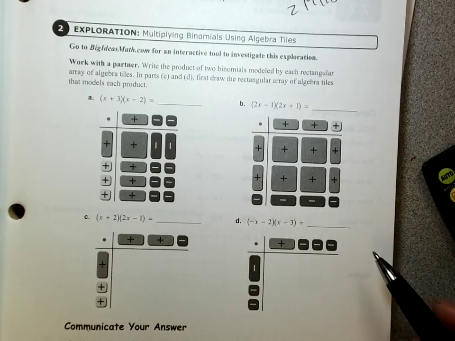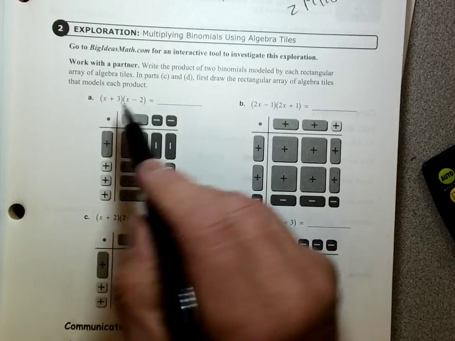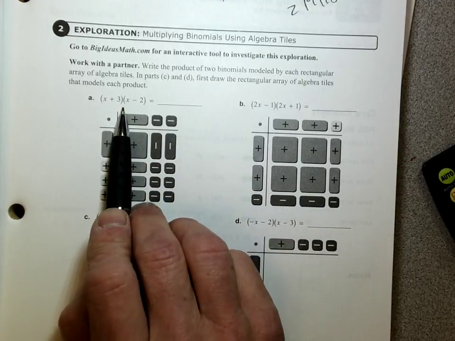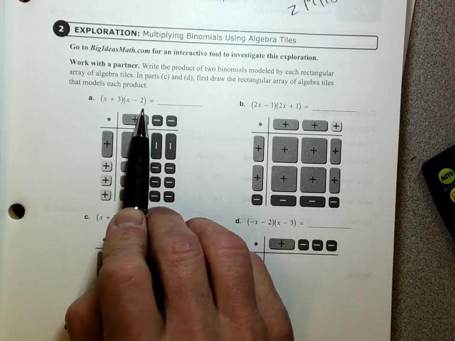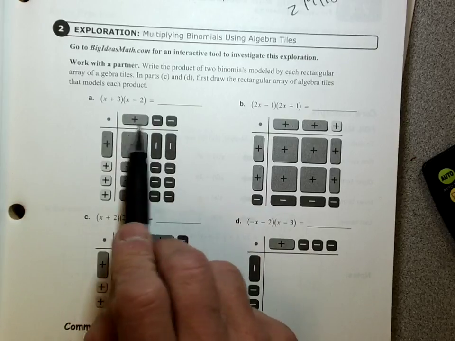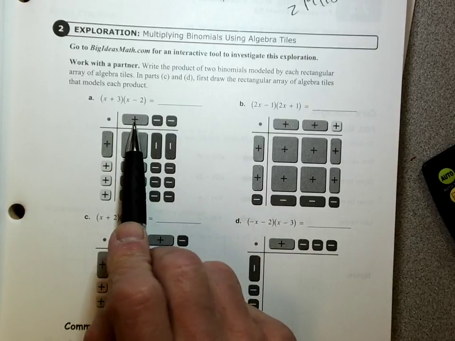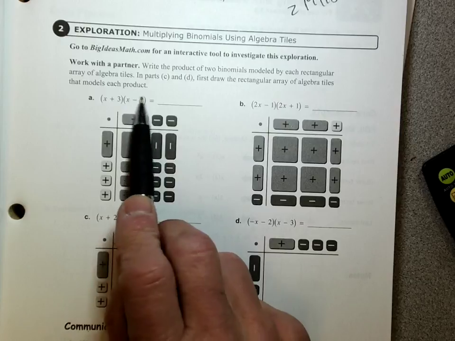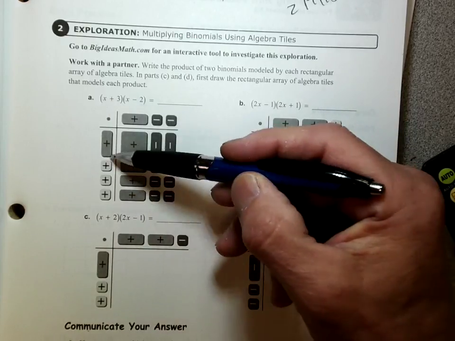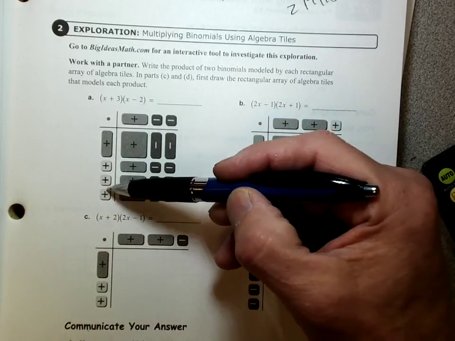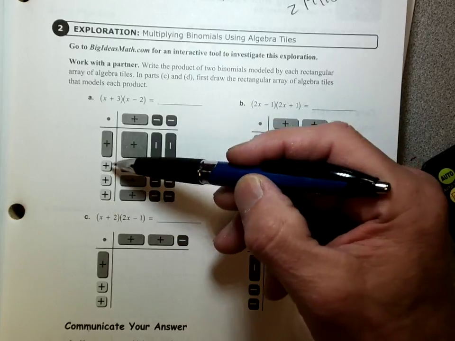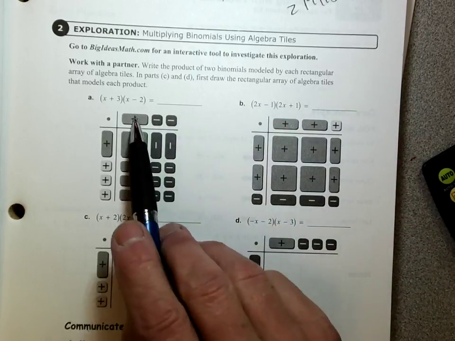Multiplication is another application of creating a rectangle, okay? So here's our original problem, x plus 3 times x minus 2. If we put the tiles in, here's an x tile and then a negative, so this represents x minus 2. Here's an x tile with 1, 2, 3. This is x plus 3, this is x minus 2, okay?